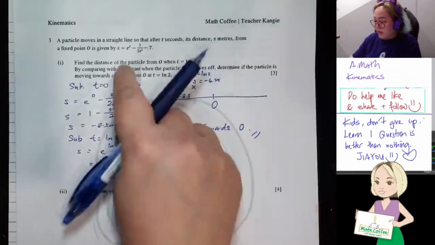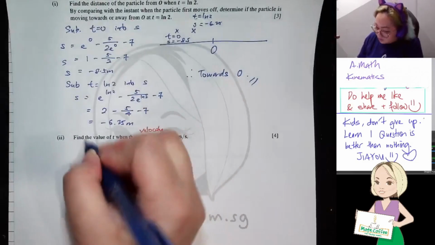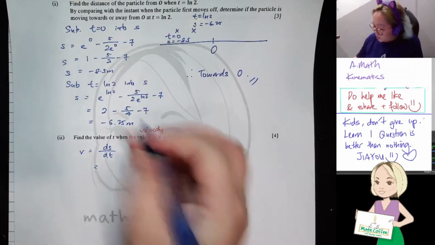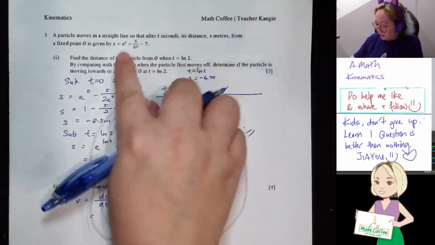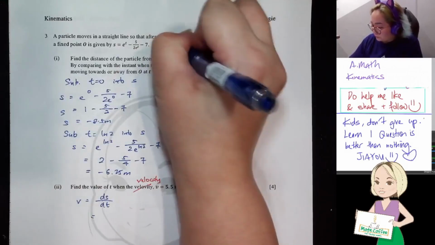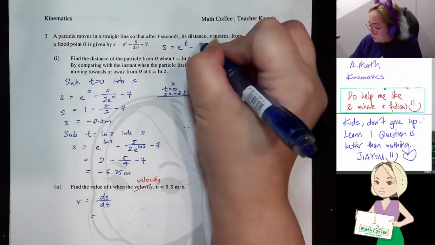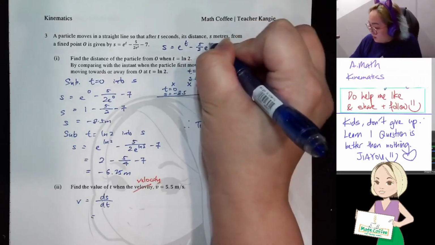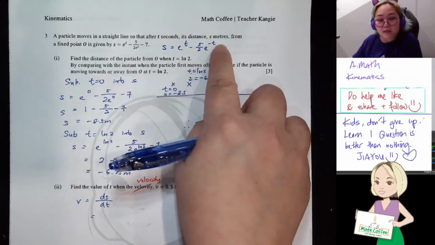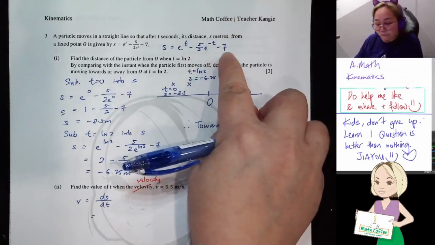So I'm given my s. In order to find v, I need to differentiate the s. So v will be ds/dt. So let's differentiate the exponential. I'm going to change this to this form. e^t will remain. I'm going to change the index form, so it becomes 5 over 2 e to the power of minus t, then minus 7. Because in this form, it's easier to differentiate.